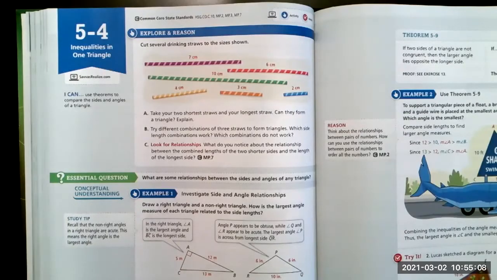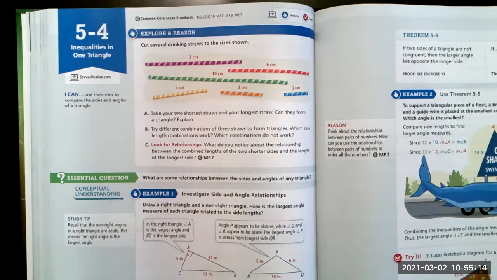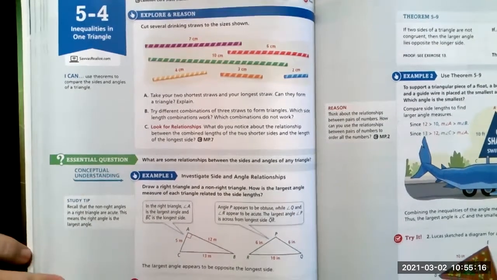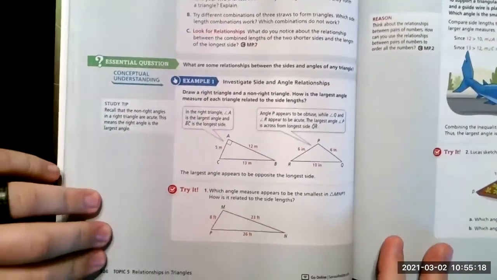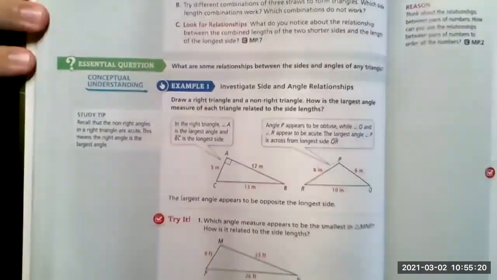Today, we're going to take a look at lesson 5.4, which is inequalities in one triangle. So let's take a look. We'll start with example 1.